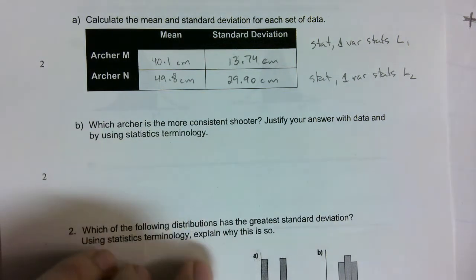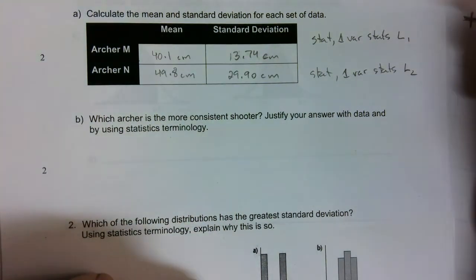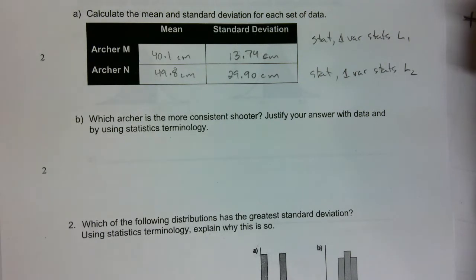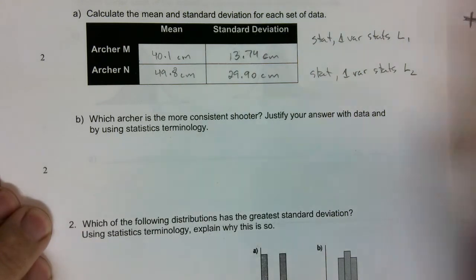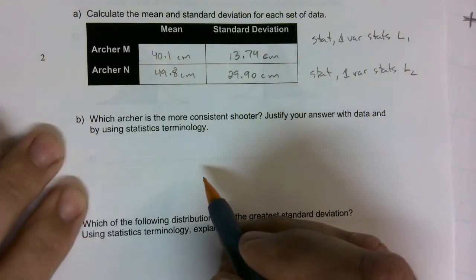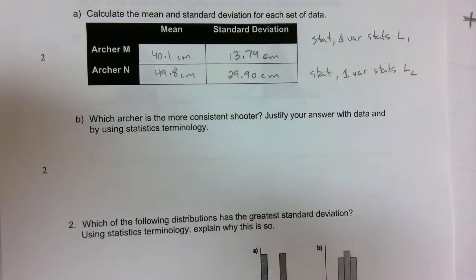Okay, here we go. Which character is more consistent, a more consistent shooter? Justify your answer with data and by using statistics terminology. Okay, so basically, if you're consistent, you have a smaller range and you have a smaller standard deviation.